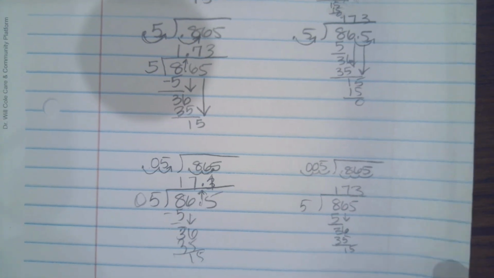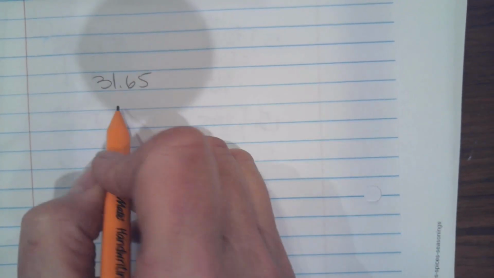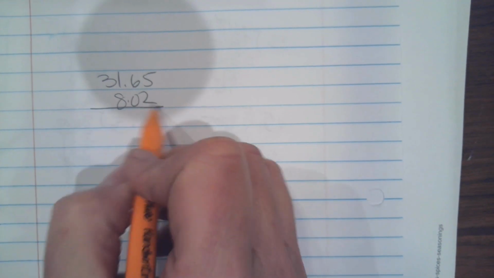Okay. The next thing you guys are going to be working on is estimating decimals. Have you guys started that yet? No, we're going to start tomorrow, I think. Okay, so I'll just do a quick video on it. So here's the first problem.